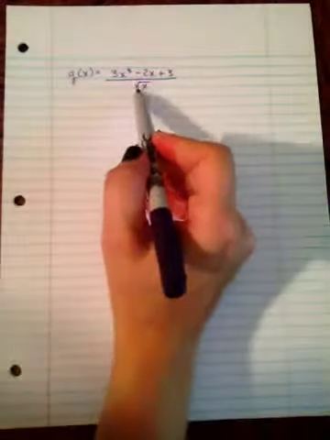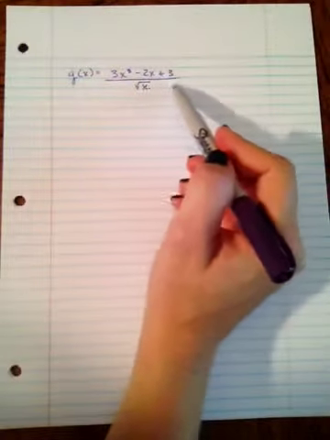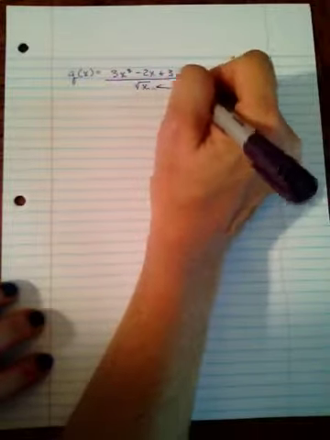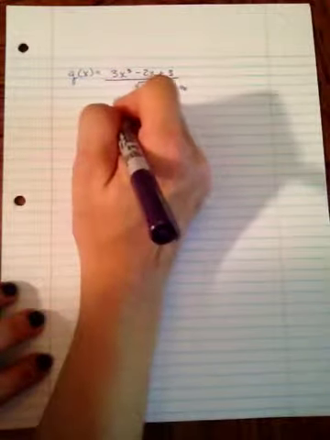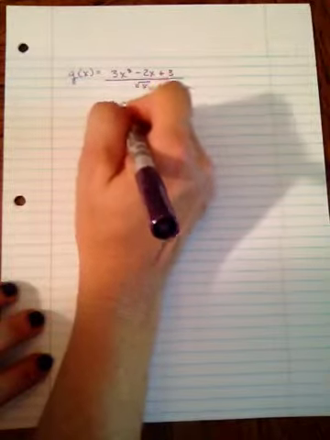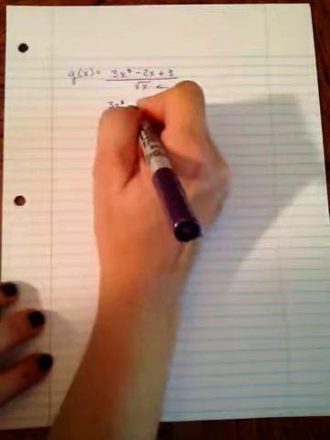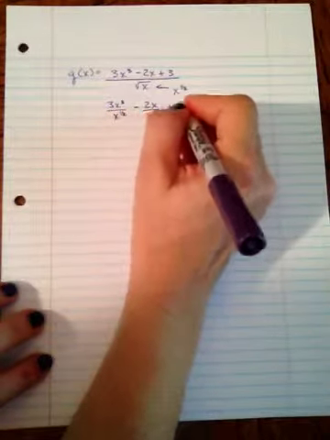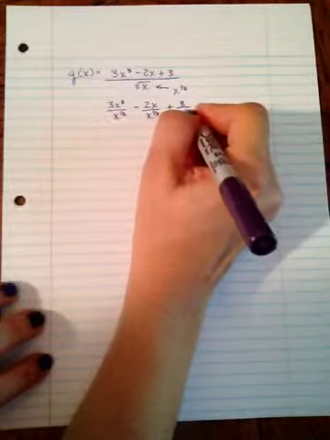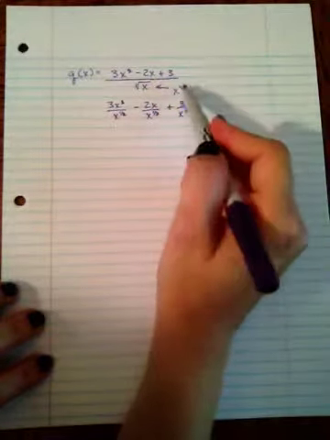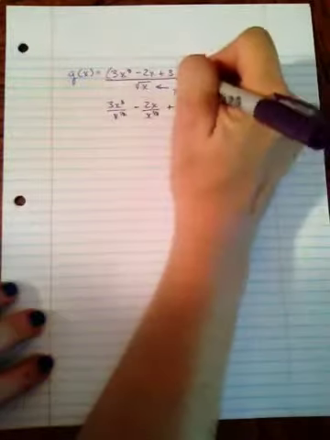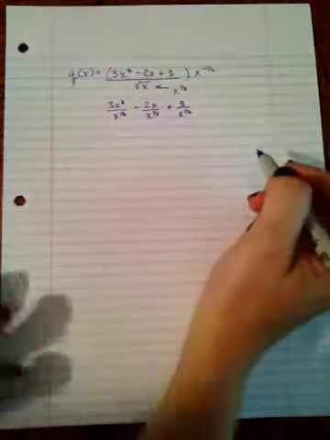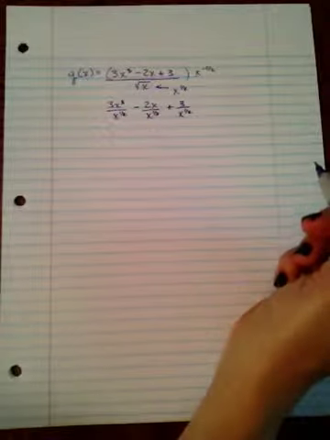You can do it the way I did it the first time in the last video, which was divide everything by the square root of x, or you can bring the square root of x up. This square root of x is really an x to the 1/2. So you could write this as 3x cubed divided by x to the 1/2 minus 2x divided by x to the 1/2 plus 3 over x to the 1/2. So I can divide it like that or bring it up to be an x to the negative 1/2 in the numerator. Either one of those will work just fine.